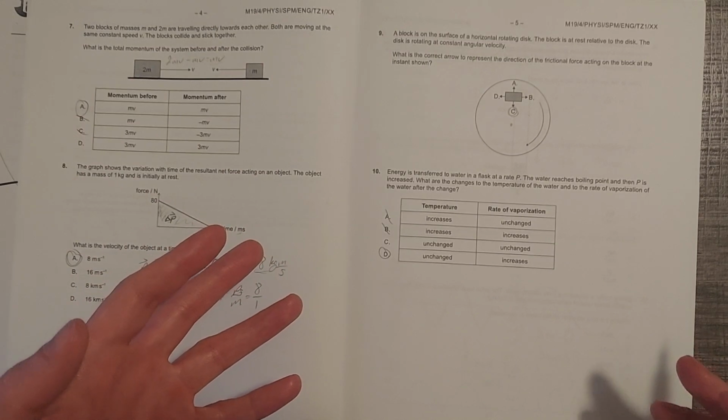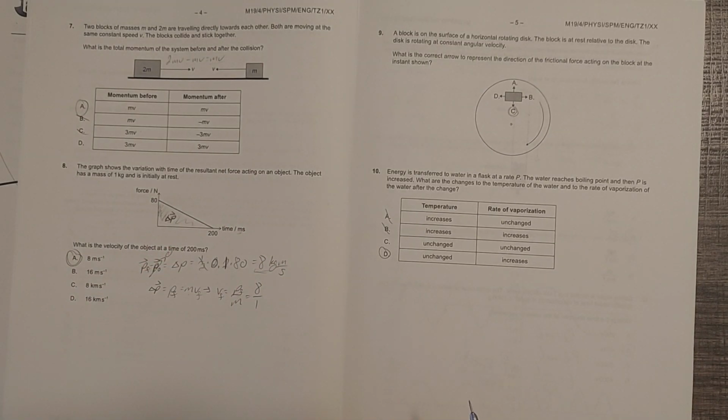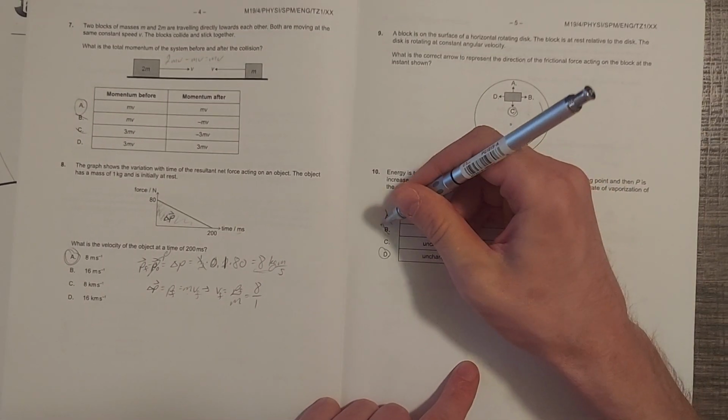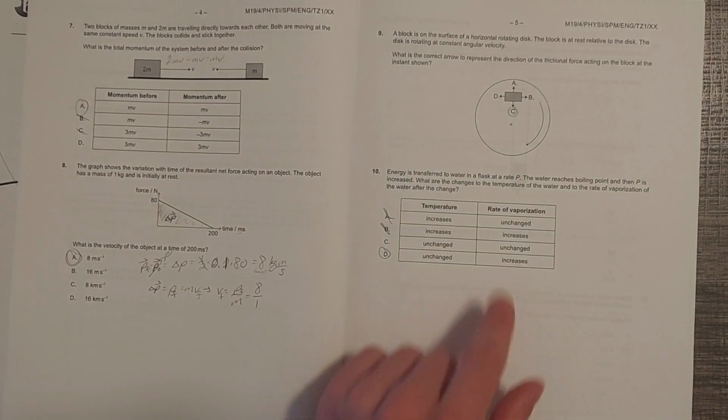Well, right when we get the water boiling is when we increase that. So the water is still boiling after we increase the power output. Boiling water is at 100 degrees, right? Temperature does not increase. The temperature of the water does not increase as it boils. So the temperature remains unchanged. So A and B are gone. So now we want to know what happens to the rate of vaporization.